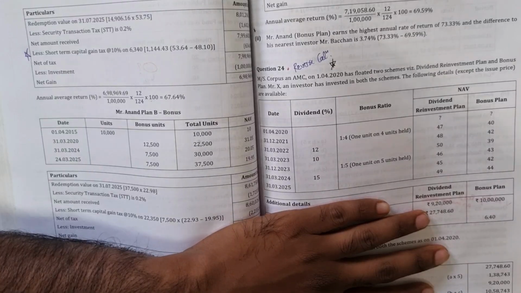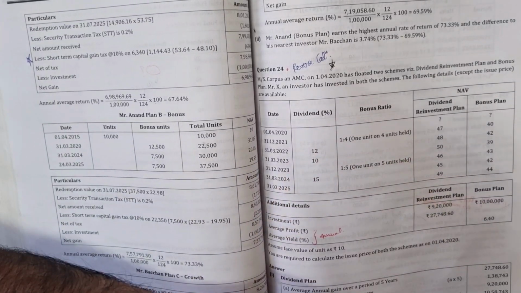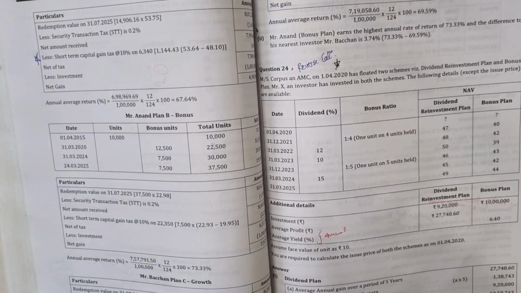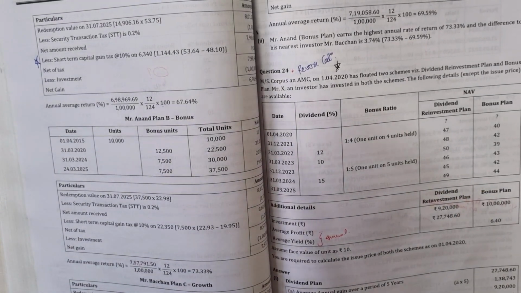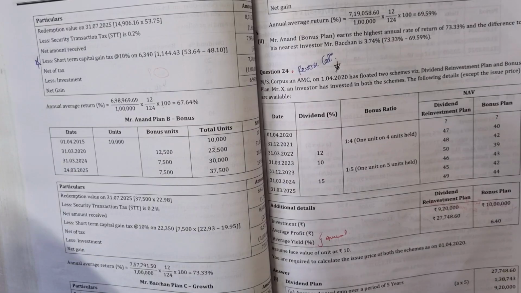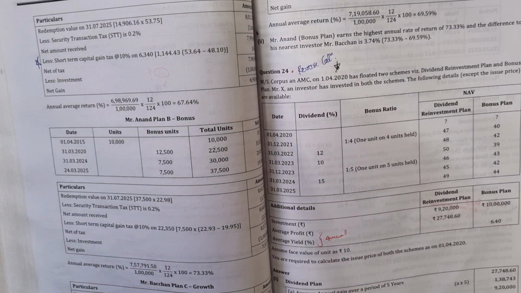Now how do we calculate it? We cannot calculate here. But the end period is given, and additional detail is given here. The investment amount is given, but the NAV is not given, so we cannot find the units. So we cannot find the dividend percentage in the normal calculation. Next, average yield is given. Assuming the face value is 10 rupees, you are required to calculate the issue price of both the schemes as on 1/4/2020. Okay, issue price we have to calculate.